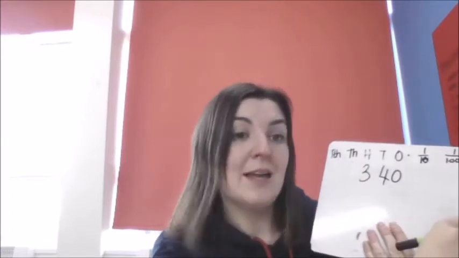Okay, then the second bit is really similar. So you've got to convert these volumes. Now, millilitres to litres is the first one. Okay, so there's 1,000 millilitres in a litre. So for these ones, millilitres to litres, you've got to divide by 1,000. So if you had something like 340, when we're dividing by 1,000, we're going to the right. Okay, so 1, 2, 3, 1, 2, 3, 1, 2, 3.